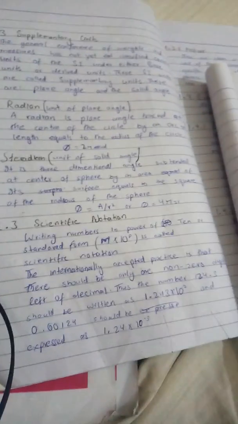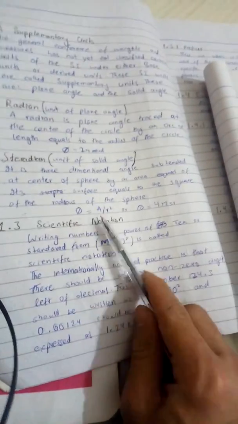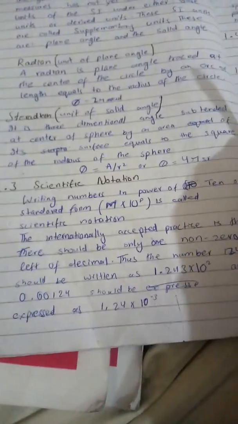So moving on to the next topic, scientific notations. Now, what are scientific notations and why would scientists make them?